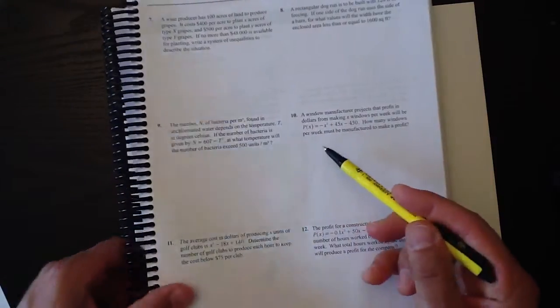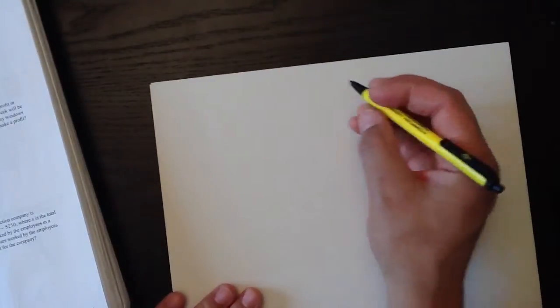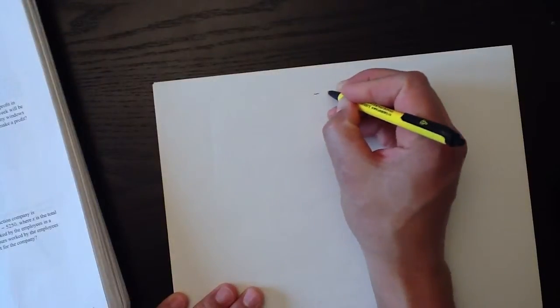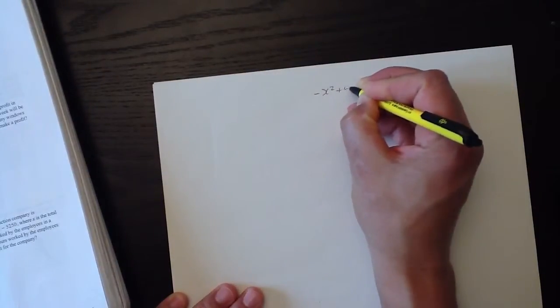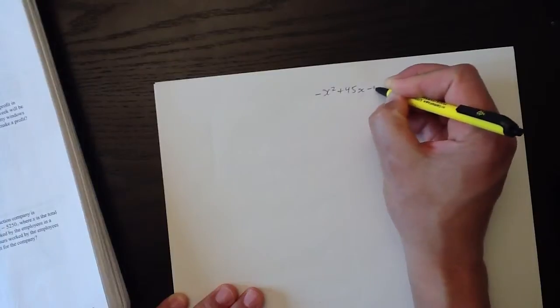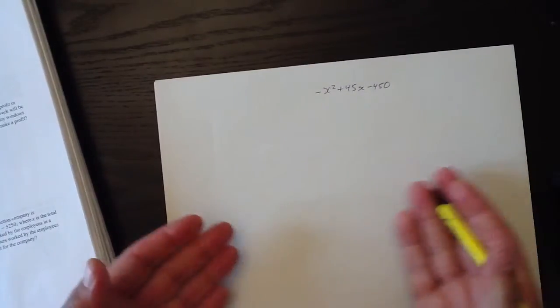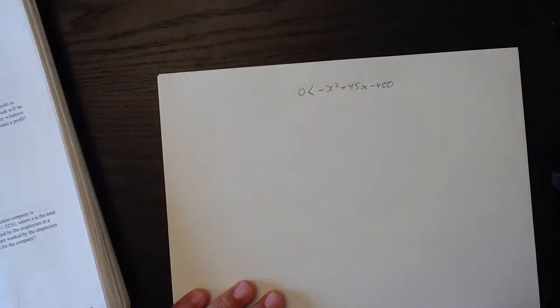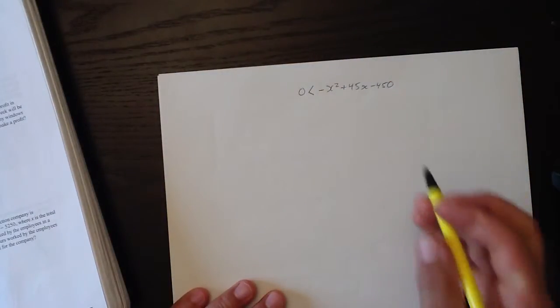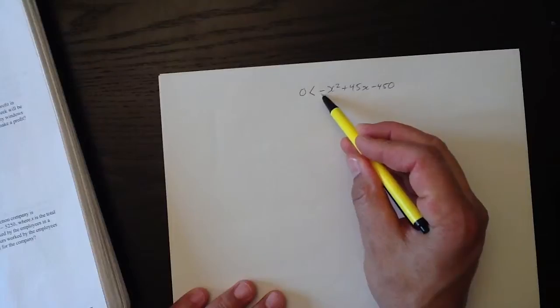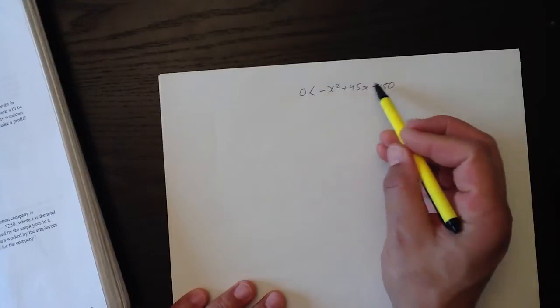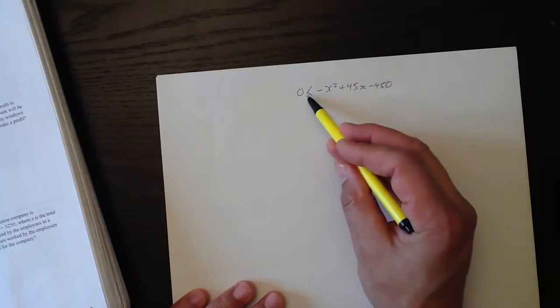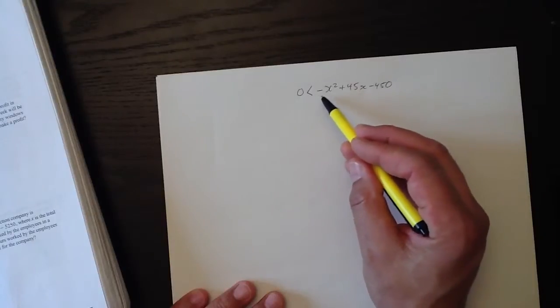So we can take this quadratic function here. Let's just write out the guts of it, which is negative x squared plus 45x minus 450. And that has to be greater than 0. And if it is, then we have a profit. Once again, I don't like the negative sign here. If I multiplied this all by -1, I'd have to flip this sign, and that's a rule that you may or may not know.